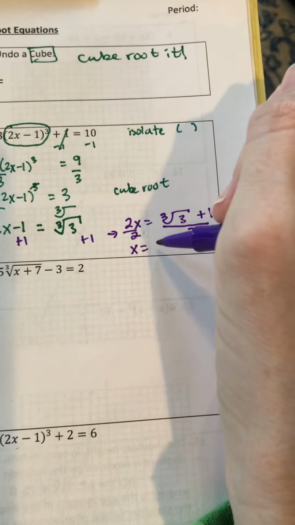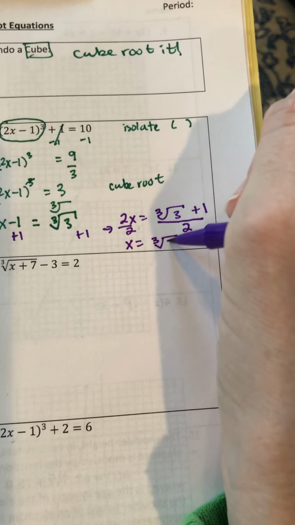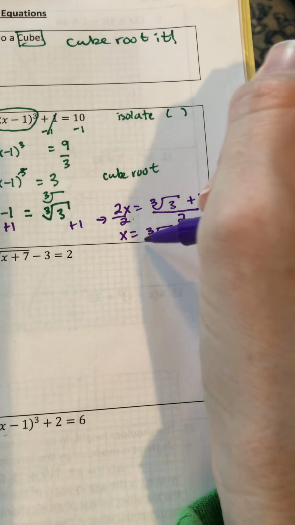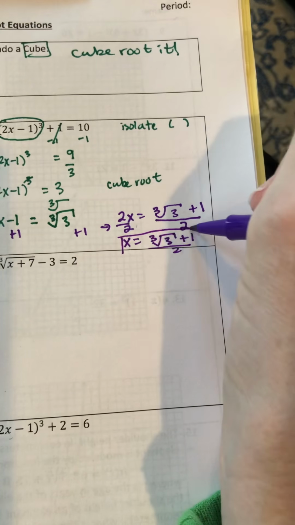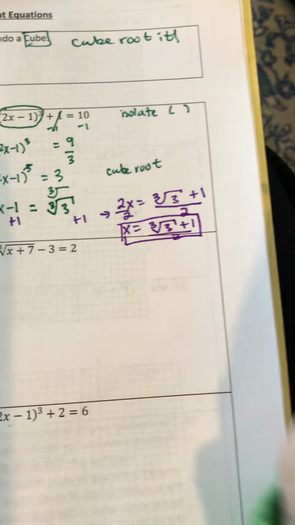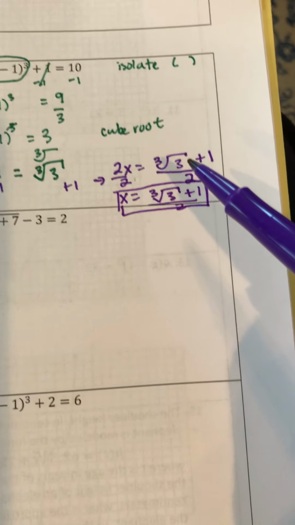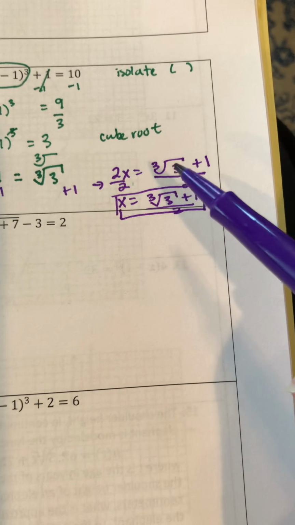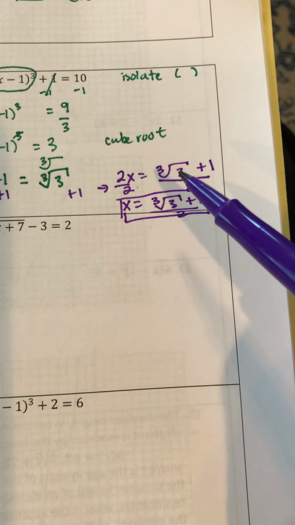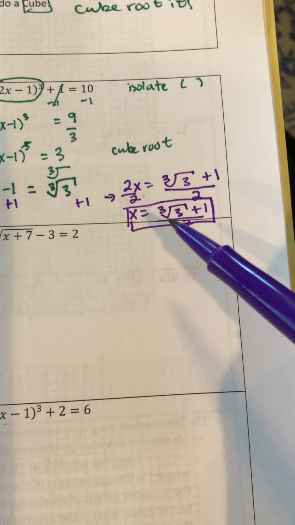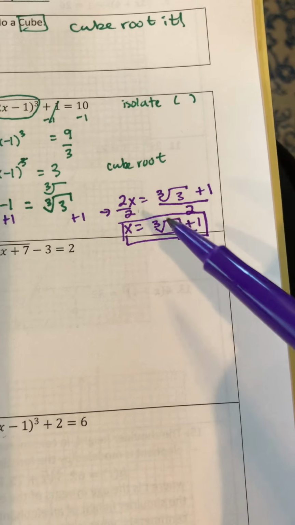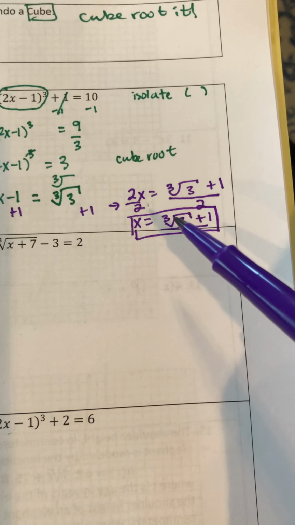You'll just have x equals the cube root of 3 plus 1, all divided by 2. And that's how you would leave your answer, because again, that cube root of 3 is not a nice number. You remember in geometry, simplified radical form, we would do the same thing here in algebra. If it is something that you can simplify, then you would want to go ahead and simplify it.